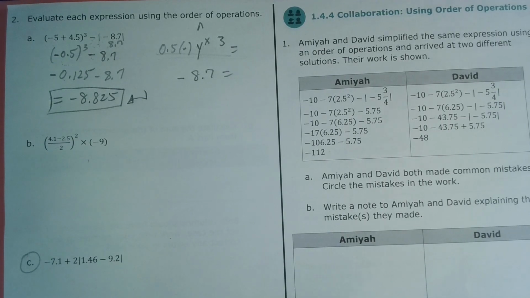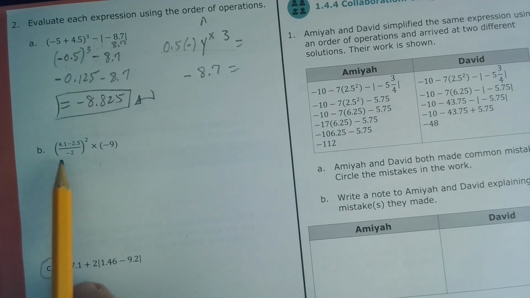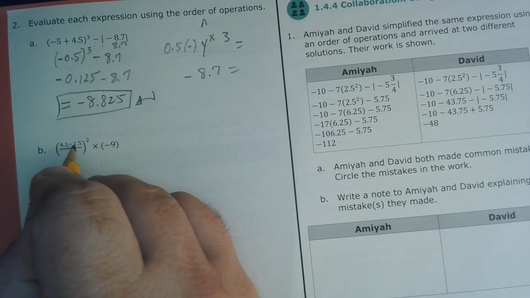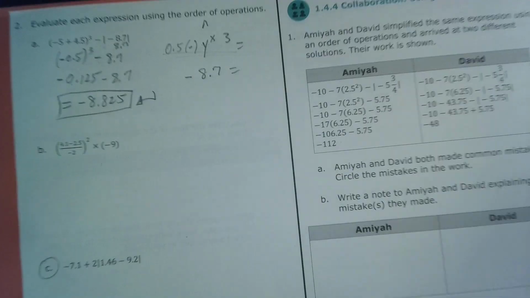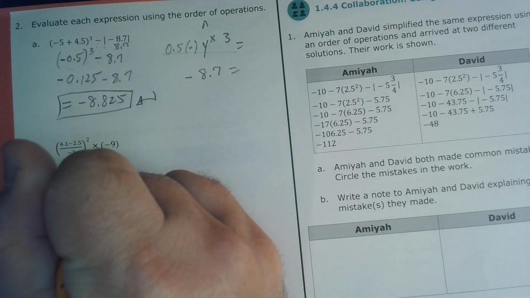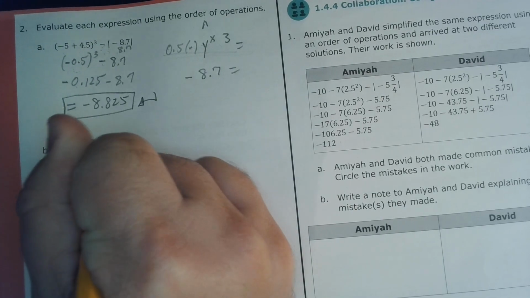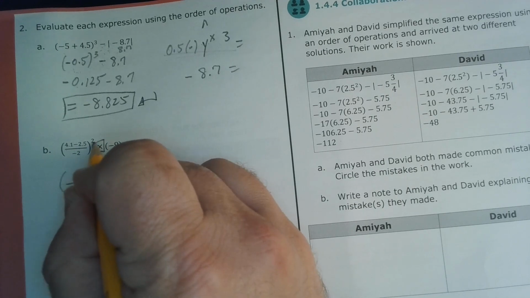All right. So part B. Hopefully you paused by now. So remember, we work parentheses first. So I'll take it down. 4.1 minus 2.5. I'm just going to set my calculator over here to the side. You guys hopefully will work along with yours. So 4.1 minus 2.5 gives us 1.6 over 2 squared times, and the X throws everybody off.